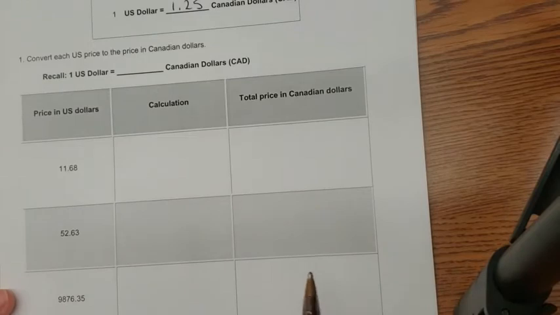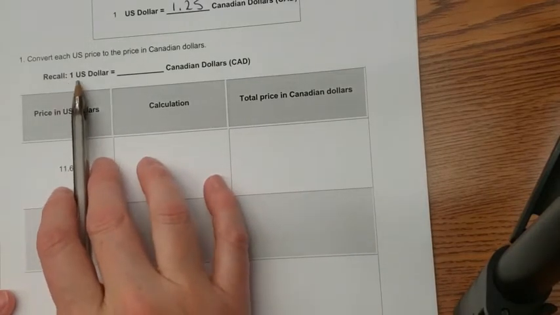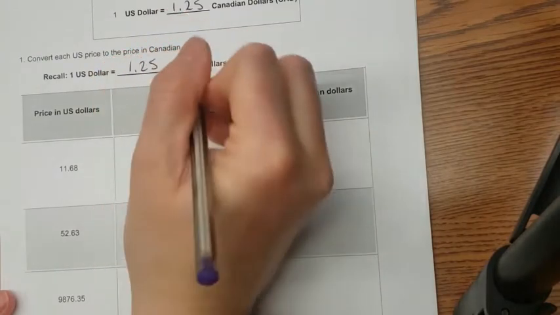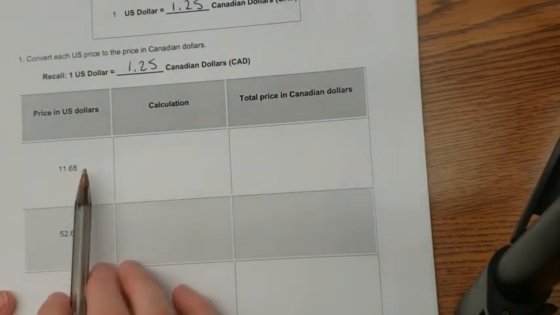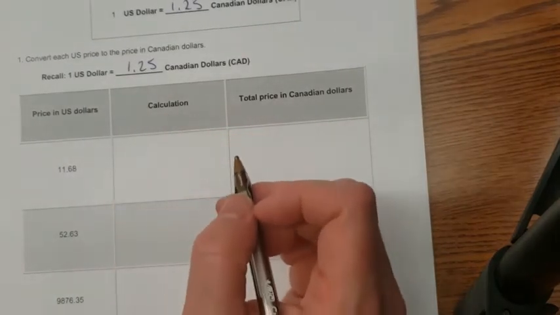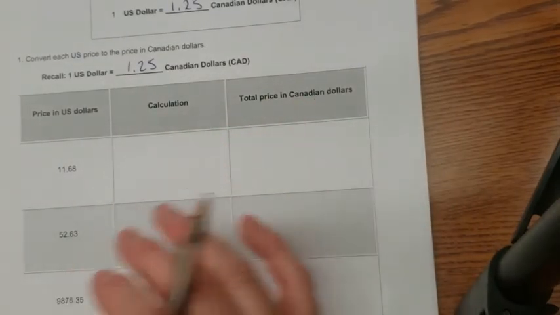I'm just going to move this up. So we already established that 1 US dollar is equal to 1.25 Canadian dollars. And we're going to convert a few of these different things. There is a way to do this with ratios, and I do this for all currency exchanges. So it doesn't matter if it's Canadian, Mexican, euros, or US dollars, this will work.